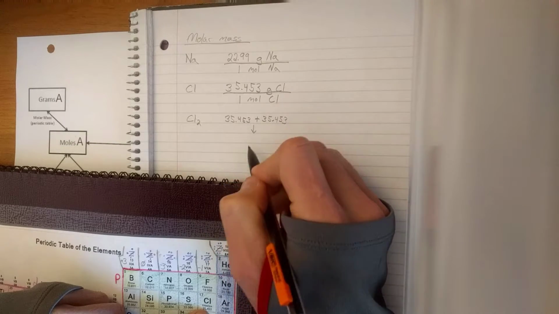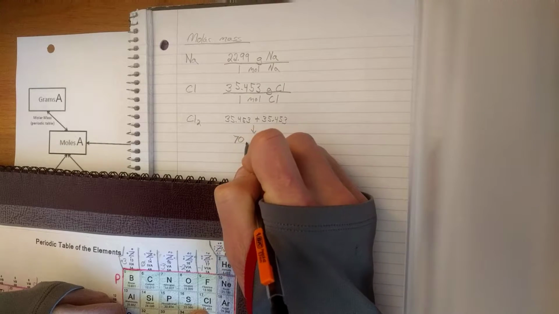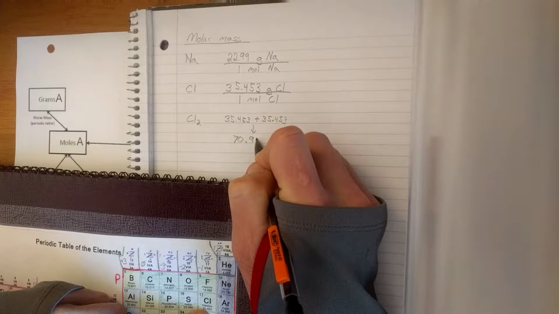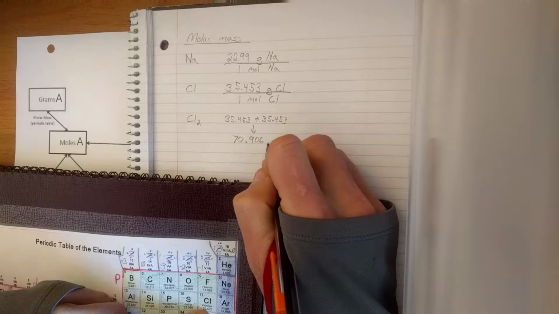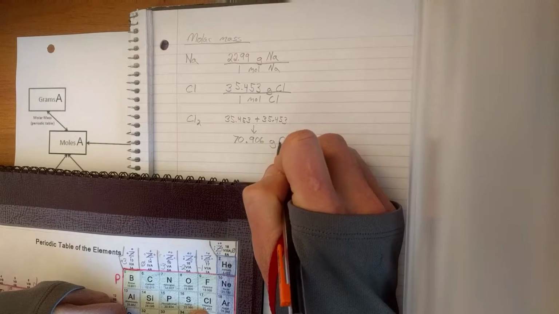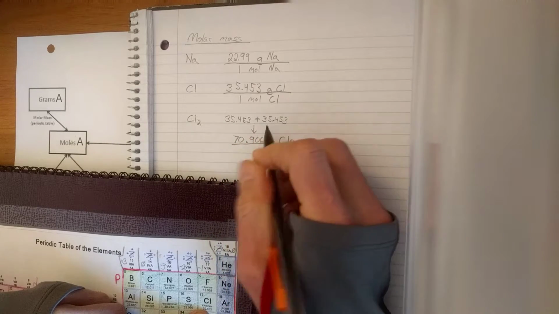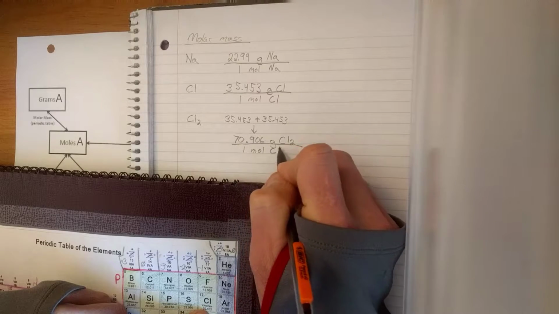Do that math, and that is 70.906, if I did that correctly, grams Cl2 for every 1 mole Cl2.